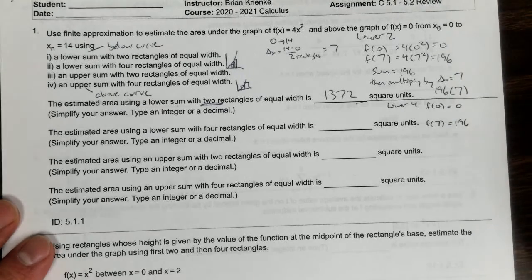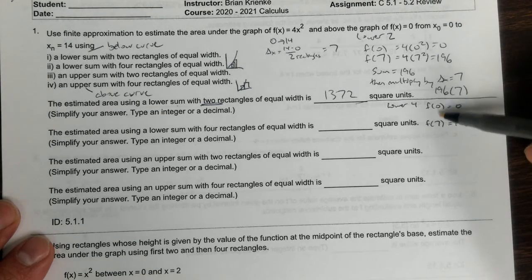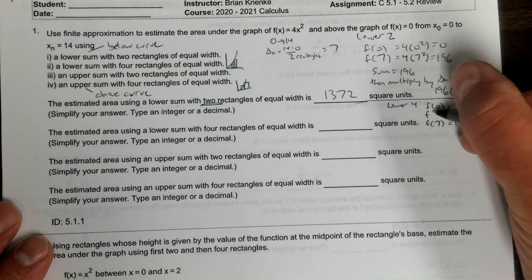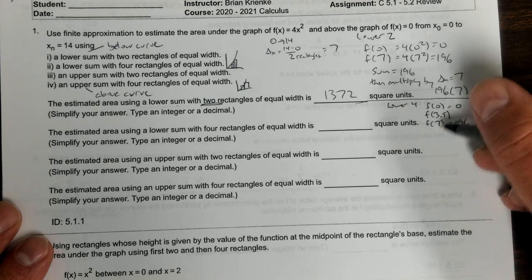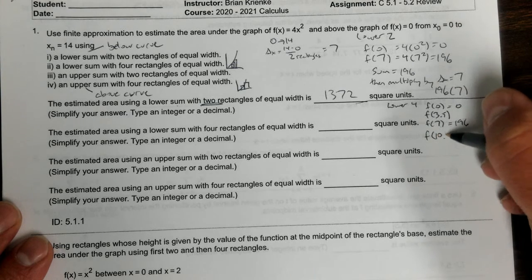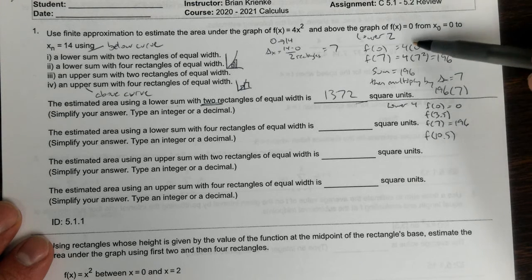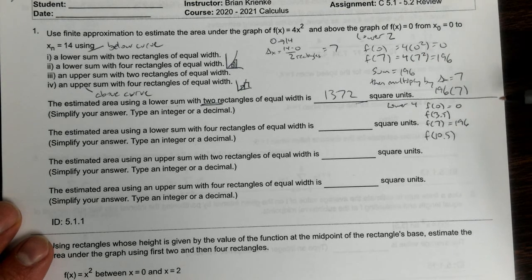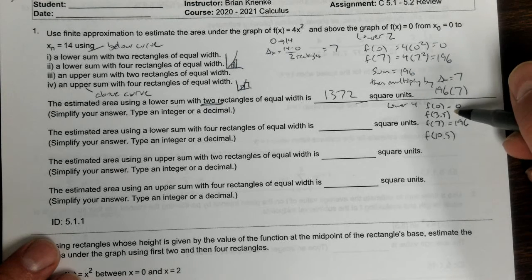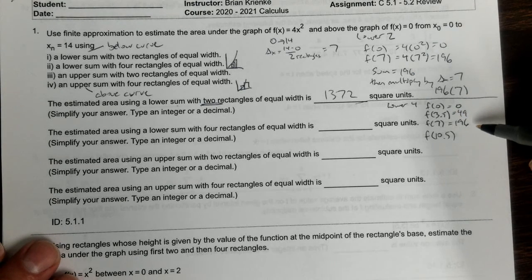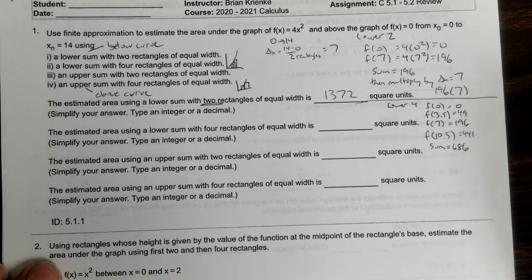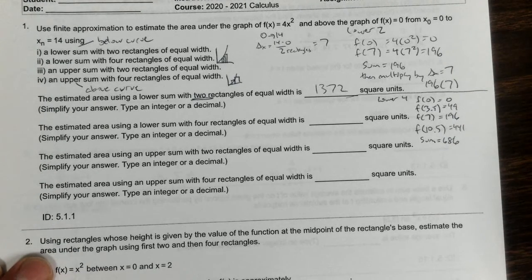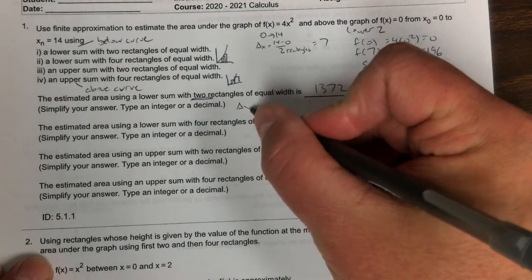But we also need two more. So think about the middle between these would be like 3.5, and 7 plus 3.5 would be 10.5. And just do what we did earlier, 4 times the number squared, and so that gives you 49 for this one and 441 for this one. And so then your sum is 686.